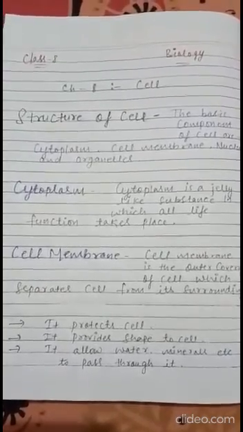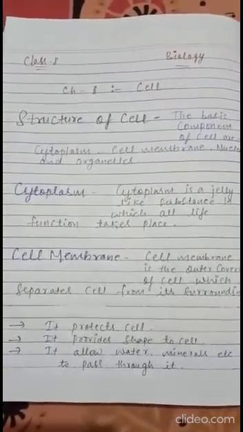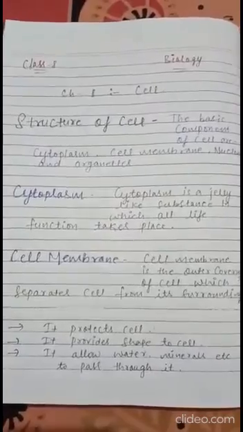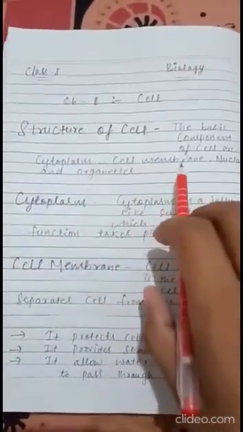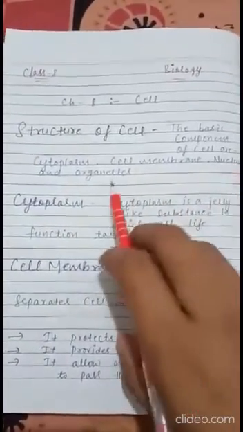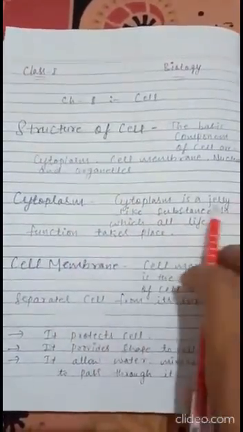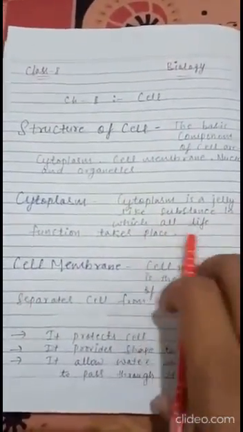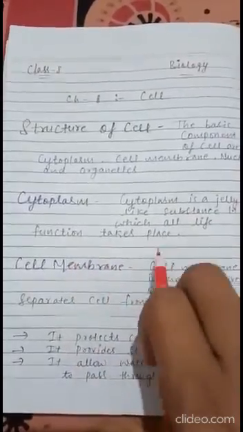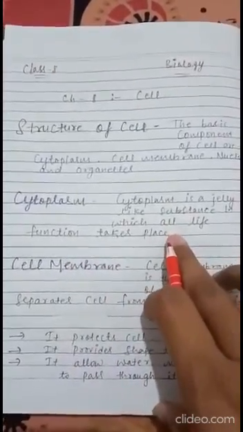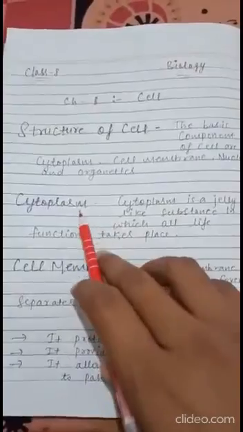We'll be dealing with topics like the structure of cell and cell organelles. So let's start with the term structure of cell. The basic components of the cell are cytoplasm, cell membrane, nucleus and cell organelles. Let's start with the cytoplasm. Cytoplasm is a jelly-like structure in which all life functions of the cell take place. It is necessary for the survival of the cell that all processes take place in cytoplasm.